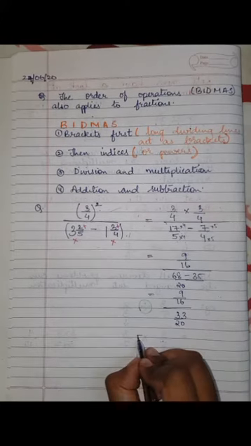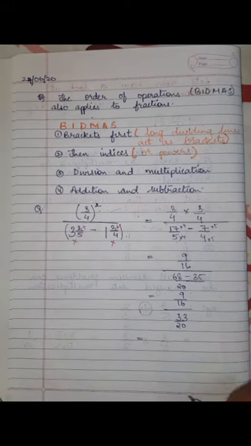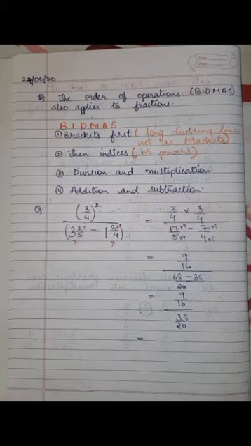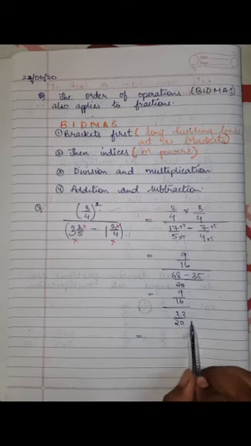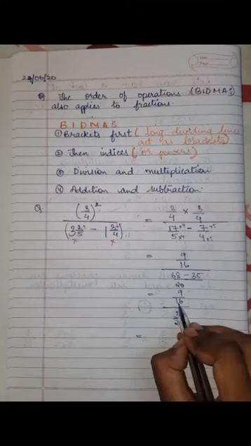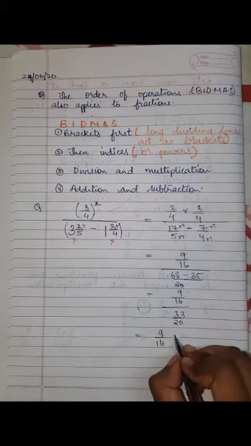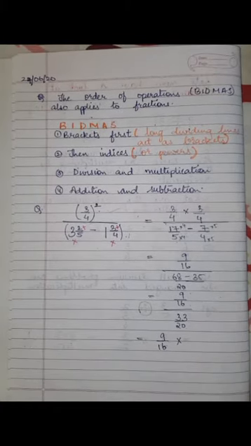Now you have 9 by 16 divided by 33 by 20. We know that when you're dividing fractions, your division turns to multiplication. This is something again we have done last week. When you have division, it turns into multiplication, and the second term becomes its inverse. So you'll write the first term as it is, 9 by 16. Division becomes multiplication.